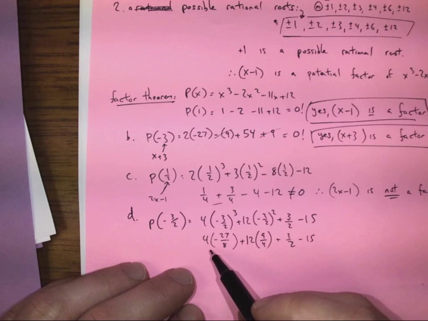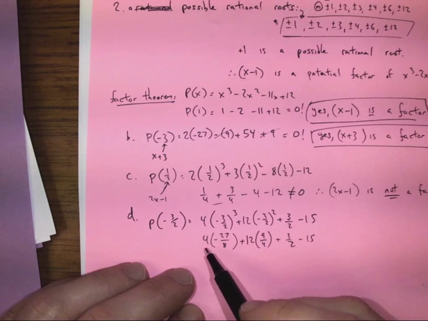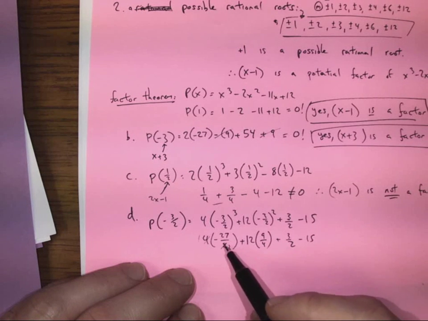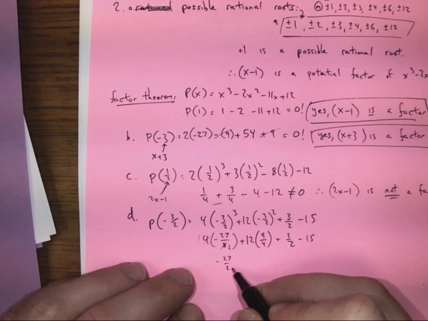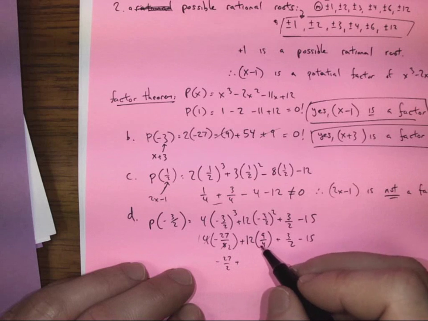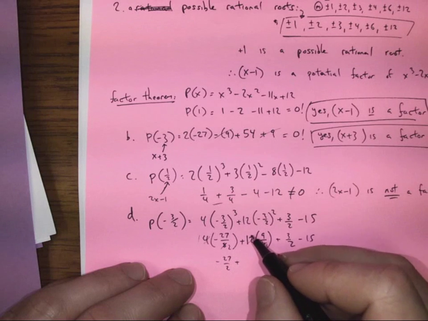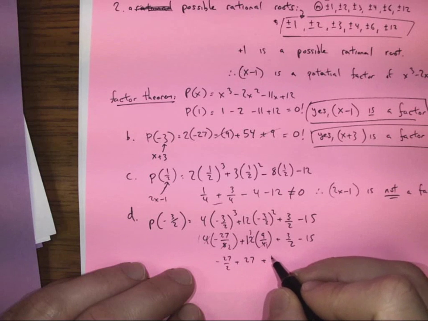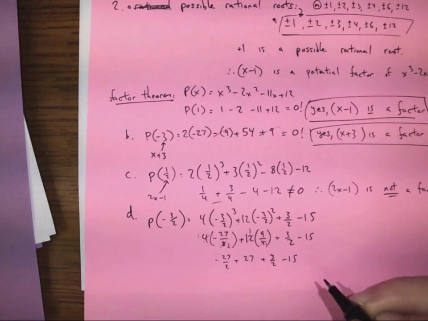This is ugly. 4 over 8 simplifies to 1 over 2, so it's really negative 27/2 plus, dividing by 4, 27, plus 3/2 minus 15.